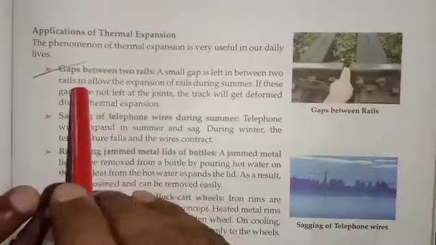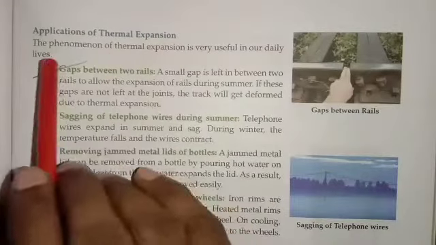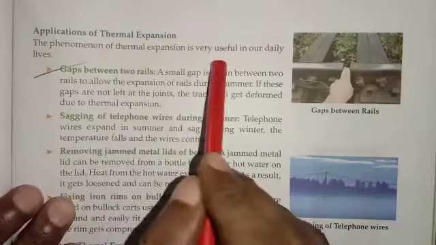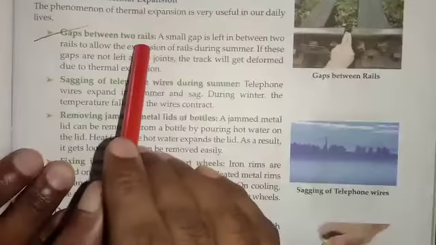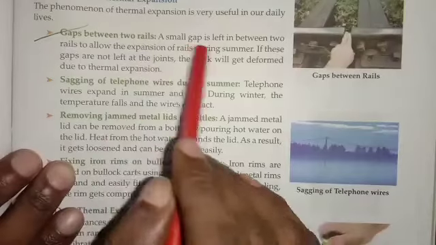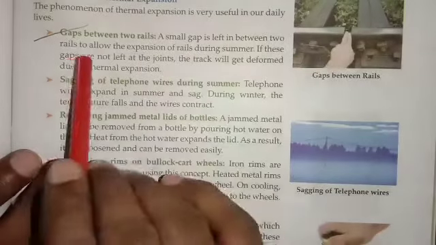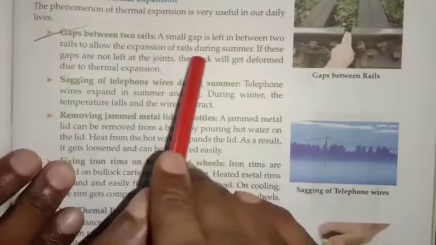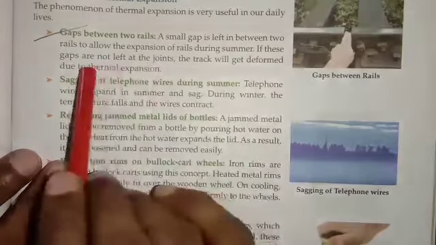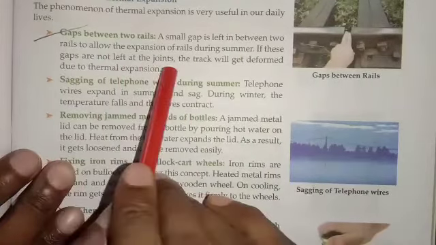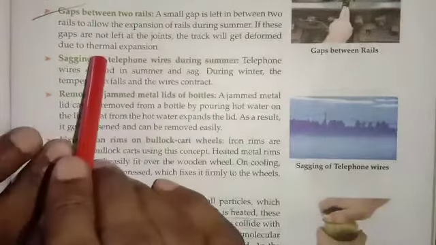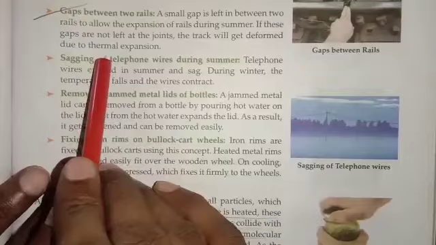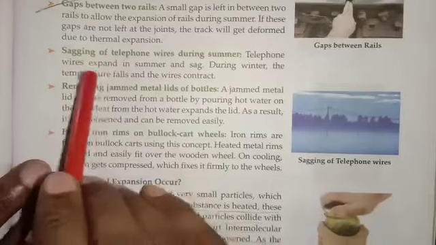Next, the applications of thermal expansion. The phenomenon of thermal expansion is very useful in our daily life. Gaps between two rails: a small gap is left between two rails to allow the expansion of the rail during summer. If these gaps are not left at the joints, the track will get deformed due to thermal expansion, and an accident may occur.